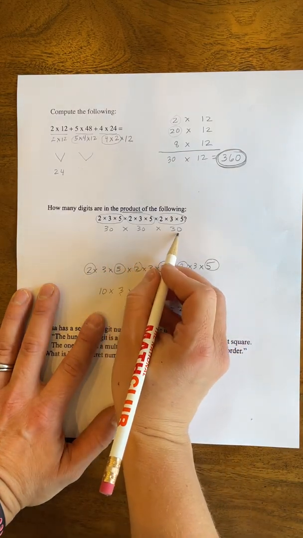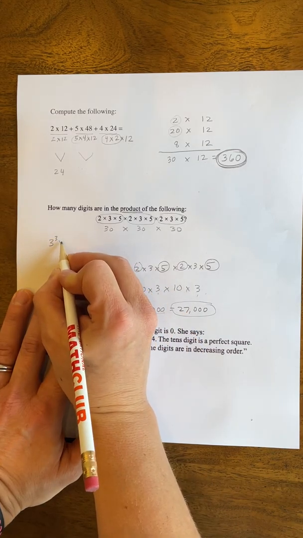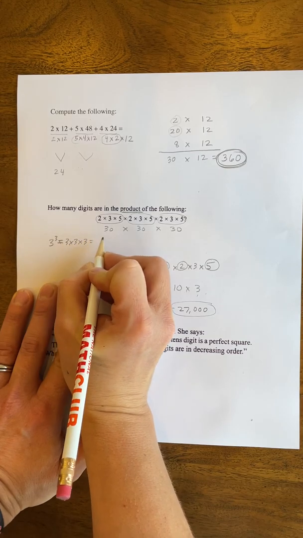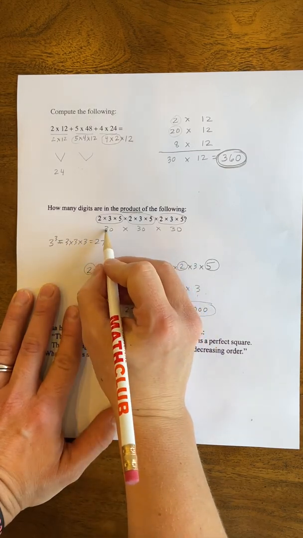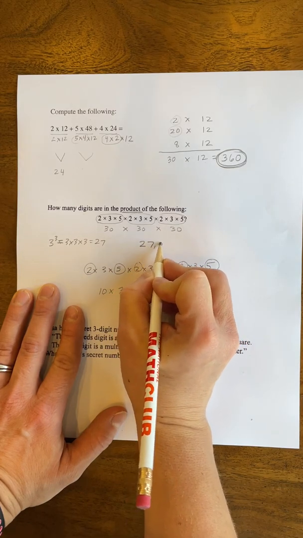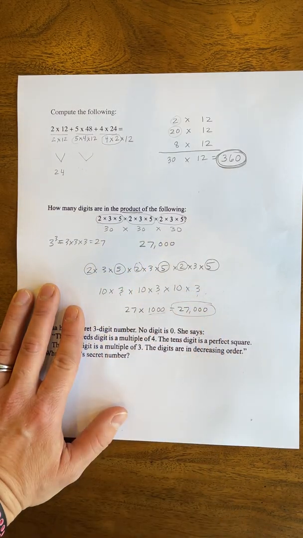30 times 30 times 30, if you knew the cube of 3, 3 to the 3rd power equals 3 times 3 times 3 equals 27. You could think, well, 30 times 30 times 30 is going to equal 27,000. Okay, adding those 3 zeros.